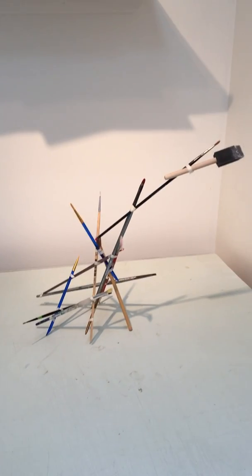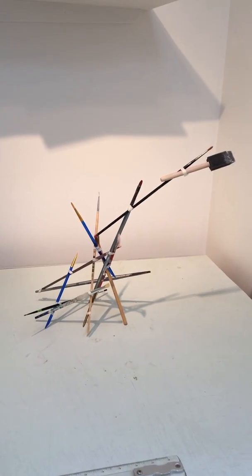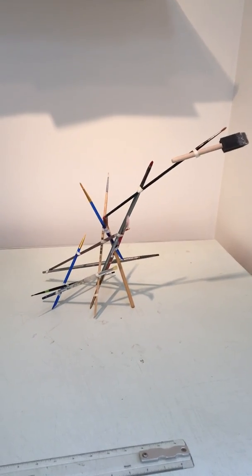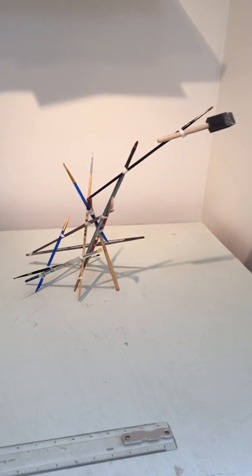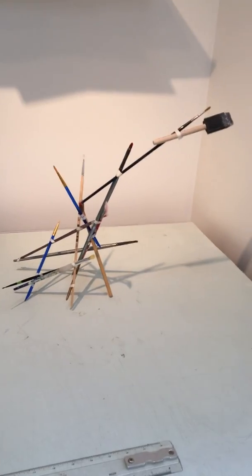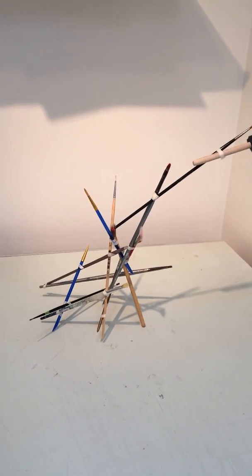And I ended up picking paintbrushes because we had a lot of them at hand. They're kind of light in weight, and I knew I could pretty quickly generate an interesting structure with these materials. For a fastener, in this case, I chose masking tape because I had it.